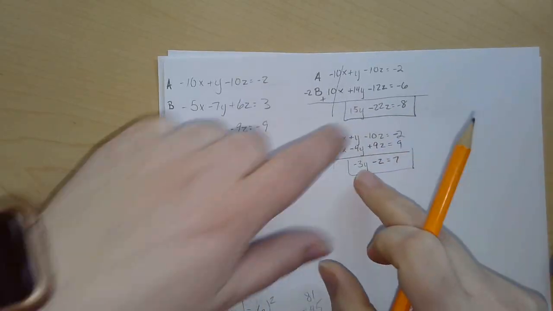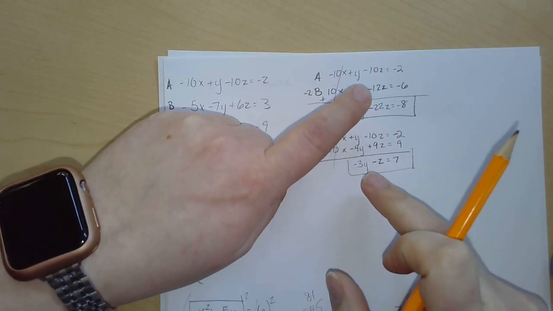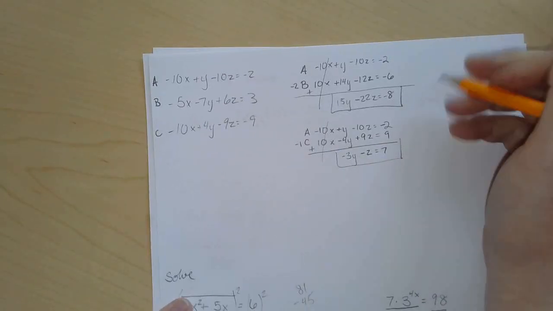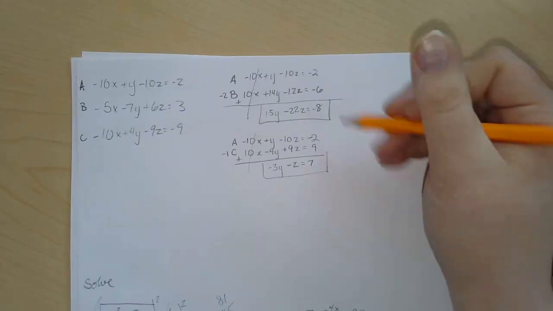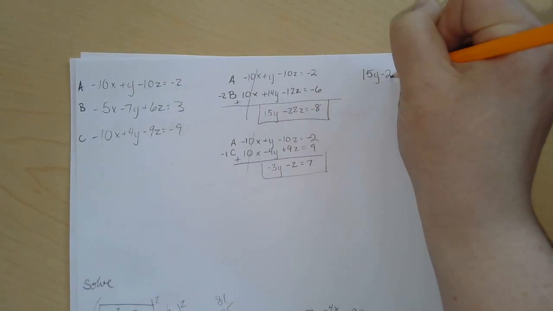Once we get to this point where we have 2 equations both in just 2 variables, they have to be the same 2 variables, so in this case I have y and z. Now I'm going to use those 2 equations to solve for 2 of my letters. Looking at these, it's pretty obvious that y is going to be the easier choice to solve for.